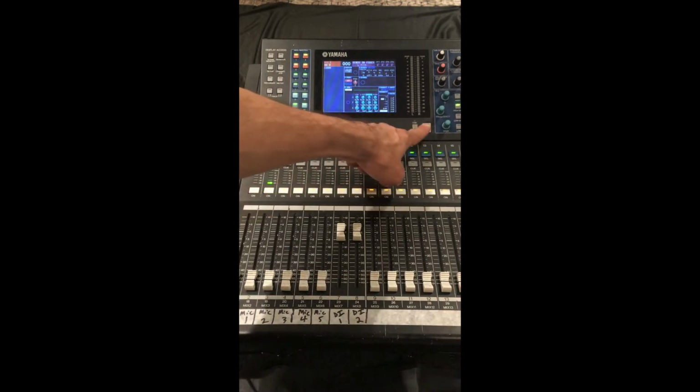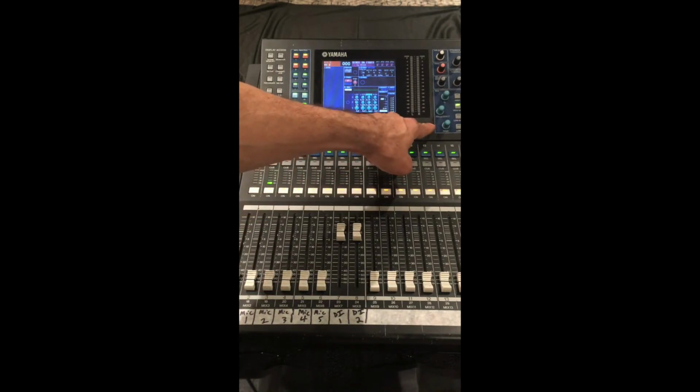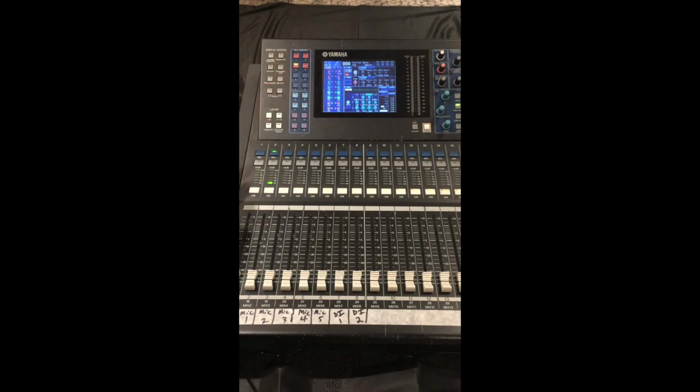So we press home to return to the root of our current layer, and now we can just simply push the channel up. 1, 2, 2, 2, 2, and we have signal.